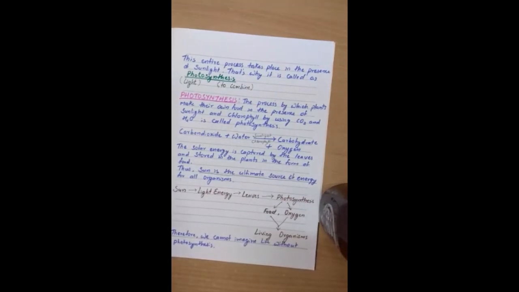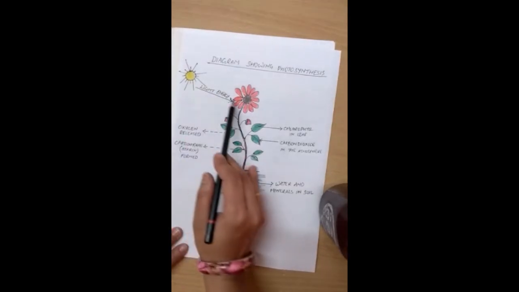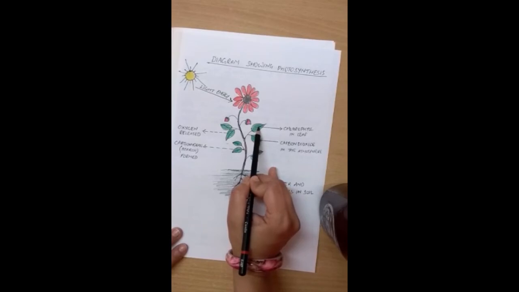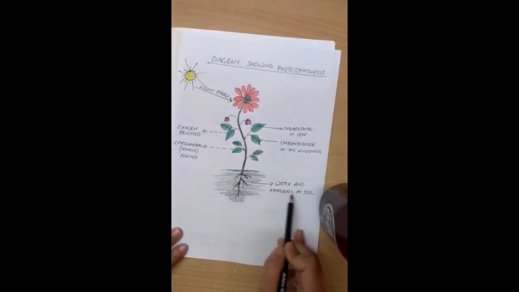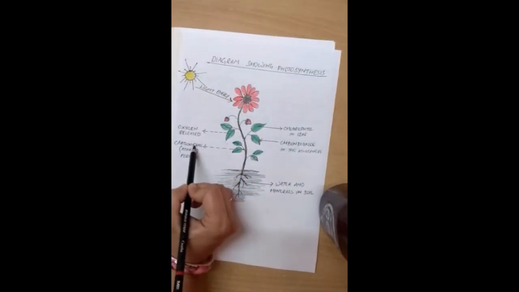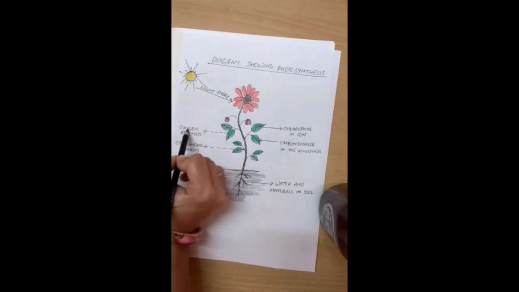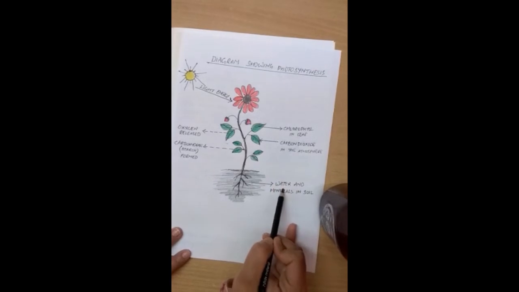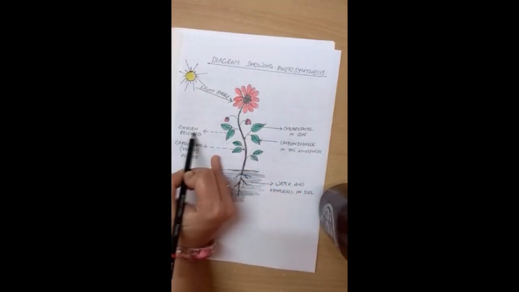Photosynthesis can be well explained with the help of this diagram. You can see in this diagram, the plant is getting light energy. Then chlorophyll is present in the leaf. Carbon dioxide it is getting from the atmosphere, water and minerals from soil. By using all these, it is making carbohydrate in the form of starch in its leaf, and the leaves are releasing oxygen. The leaves are taking carbon dioxide and water. They are forming carbohydrate. The leaves are taking carbon dioxide and releasing oxygen.